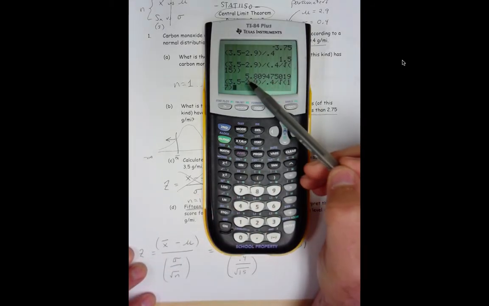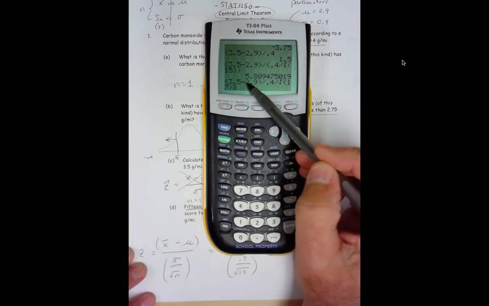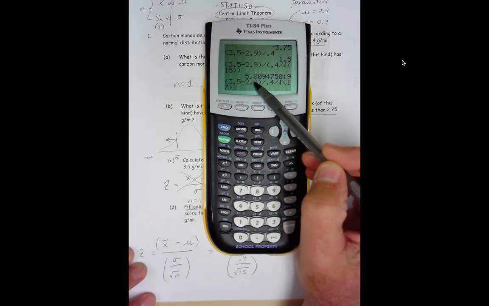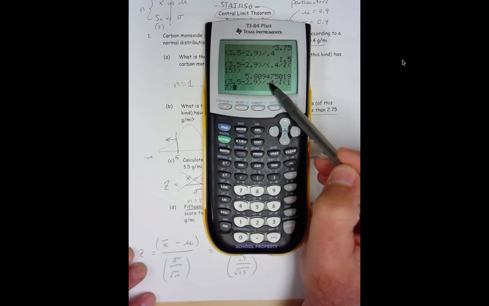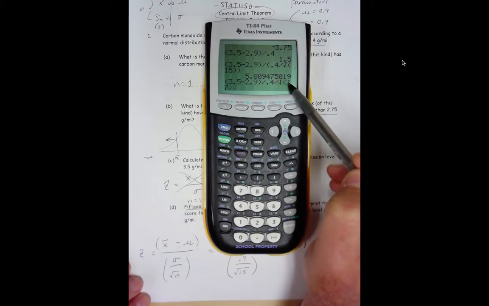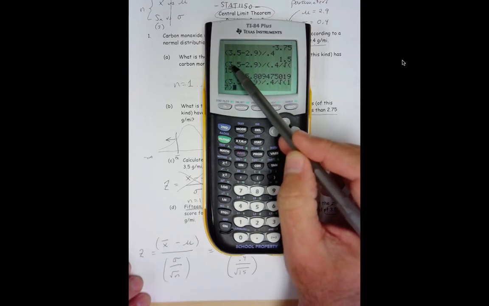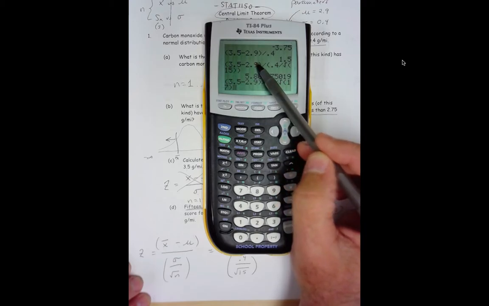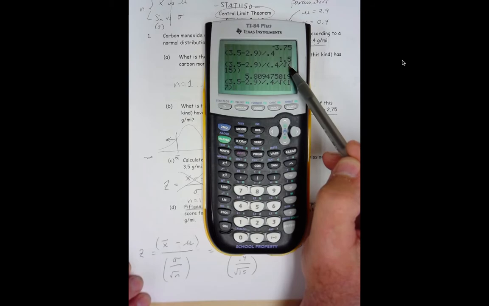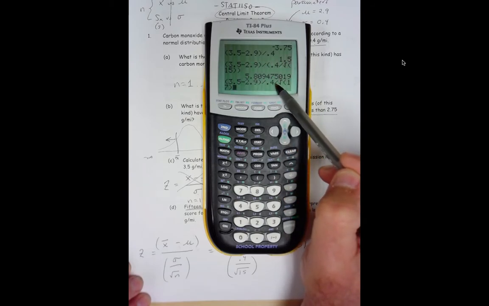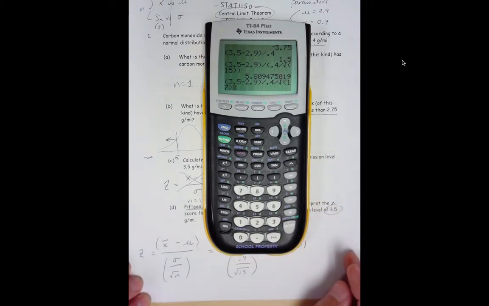Your calculator is going to take 3.5 minus 2.9, and then divide by 0.4. Then it's going to take that and divide again by the square root of 15. That's not what you want. You want this operation done, and then you want to take this number and divide it by that number. That's not what happens here. This actually does a double division.